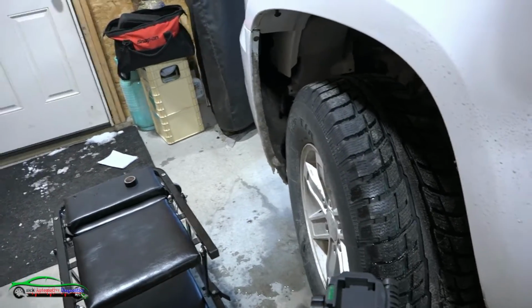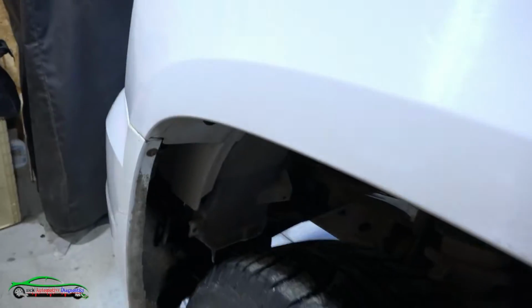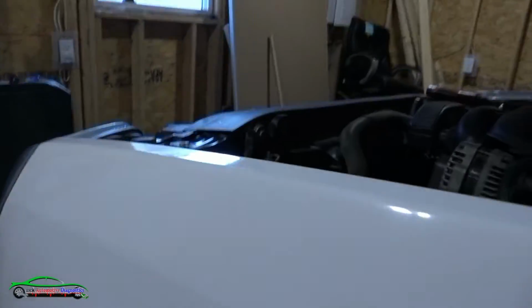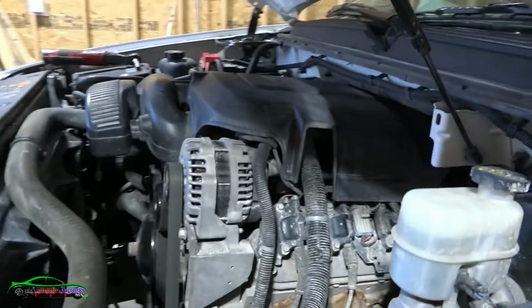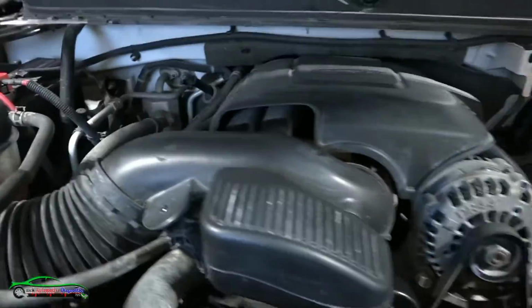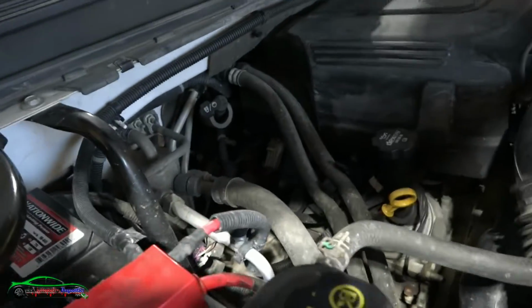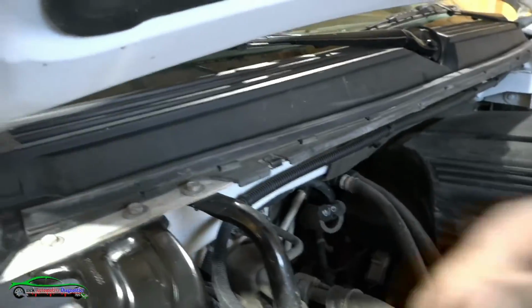So I'm gonna tell the customer to get a fender line to be installed here. But other than that, we're gonna check and see if we actually fix this nice GMC. So right now I'm gonna connect my power back.